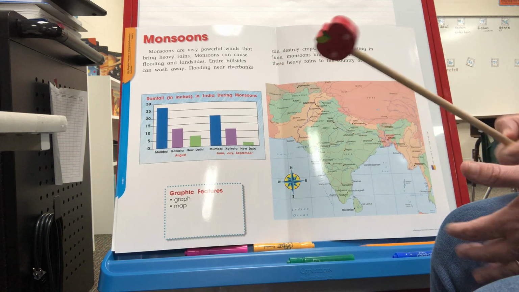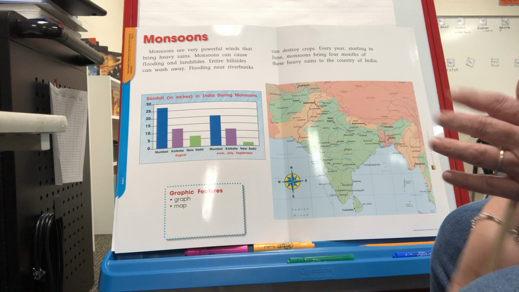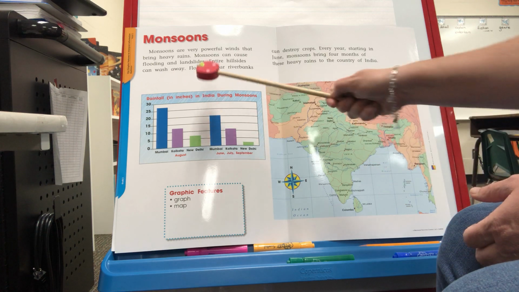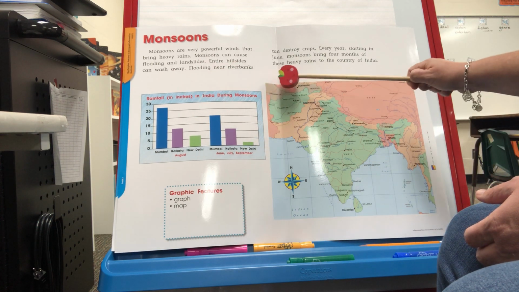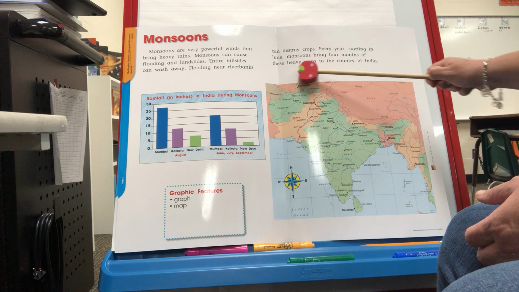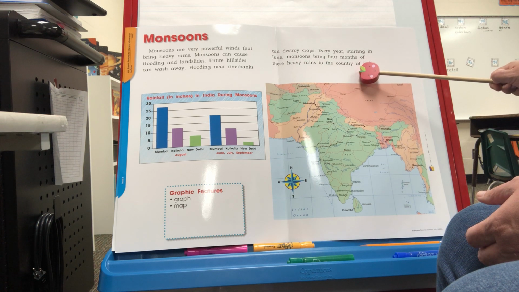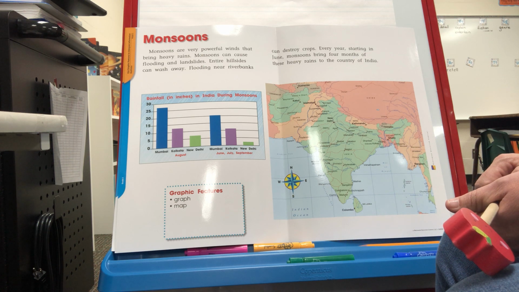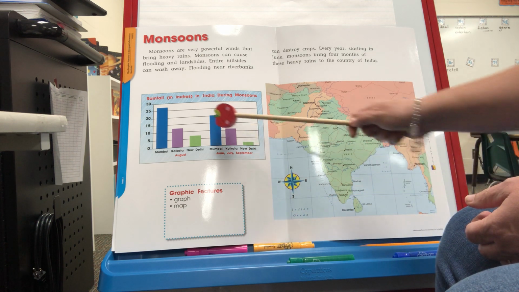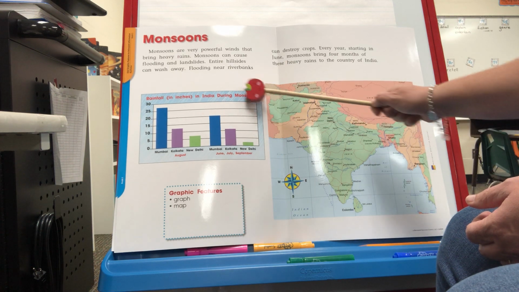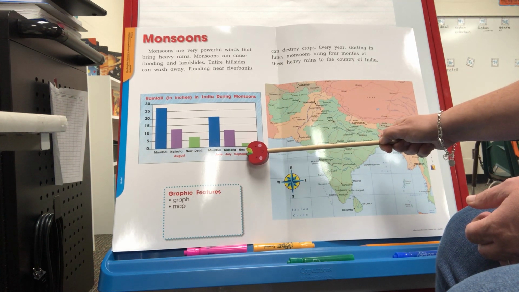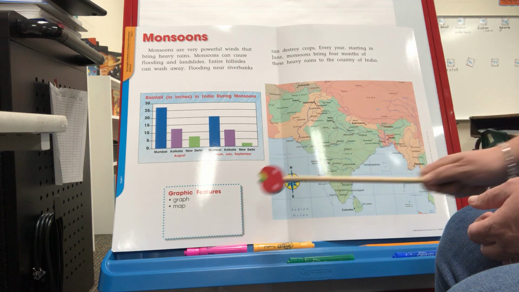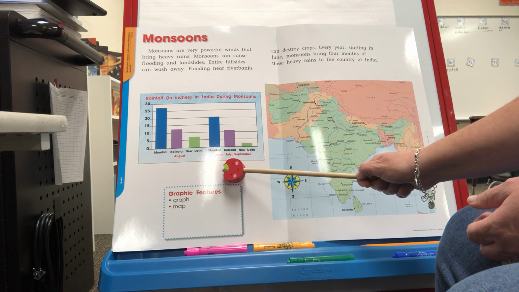So I know that this is mostly about, what is it talking about? It's talking about monsoons. And it told me what the monsoons were. It told me what the monsoons do. And it also told me it's focusing on the country of India. So as a reader, I want to make sure that I pay attention to everything that the author gives me. And here, the author gives me 2 different text features. So the first one that I see is a graph. And then the second one that I see, hopefully you notice, it's a map. Okay, so let's take a look at the first one.